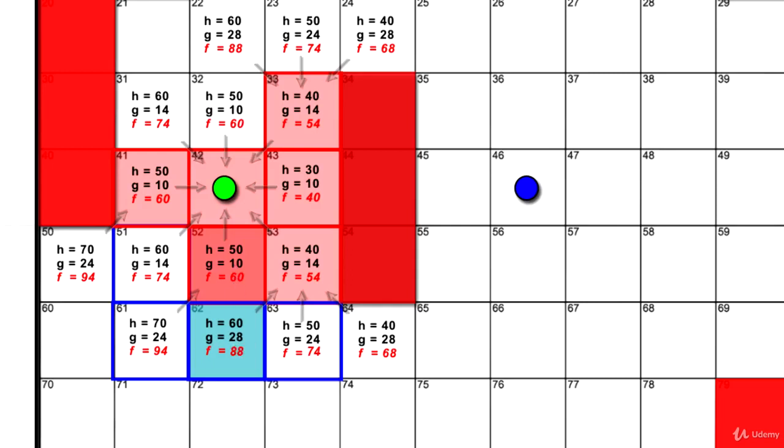So in this particular case, we set the G value to this new tentative G value of 20, and we reassign the parent from 53 to 52. We've now found a more optimum route to get to node 62 with just a 20 G cost instead of a 28 G cost, which it was before. Node 63 remains unchanged. This is not a quicker route to get there.